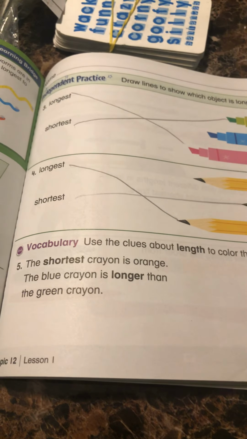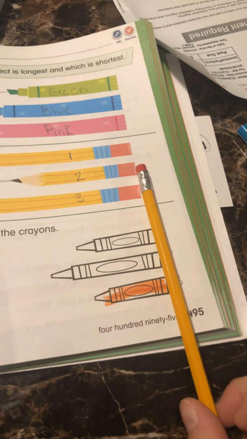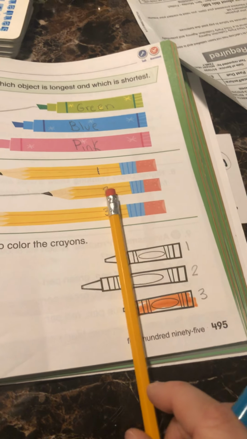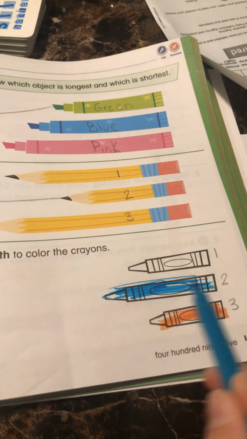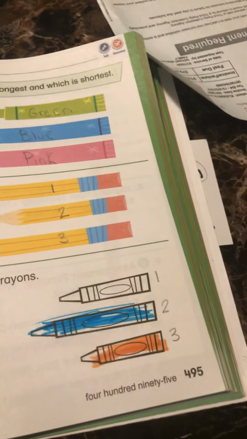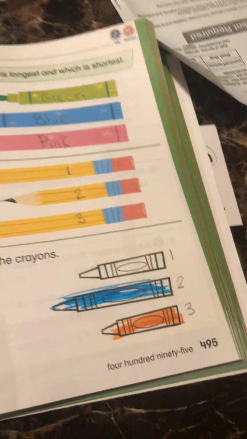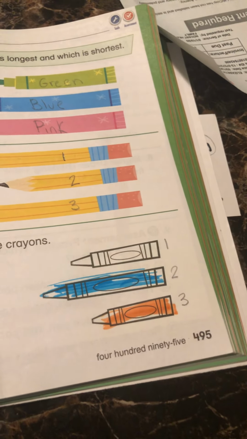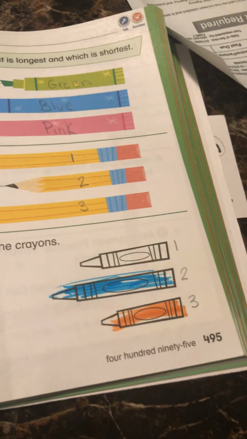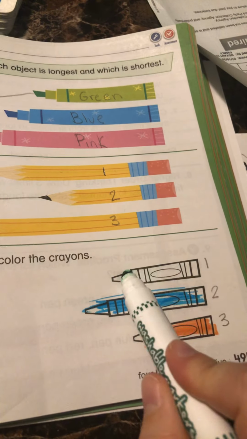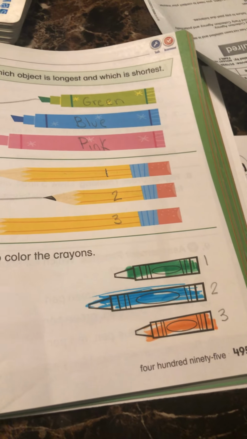The blue crayon is longer than the green. So that means the blue crayon should be the longest. Let's find the longest one. Oh, number 2 is the longest. So number 2 is blue. So what color should number 1 be? That's right. It should be green. So let me open my green marker to color my green crayon. There we go.